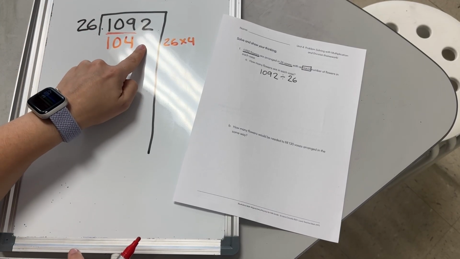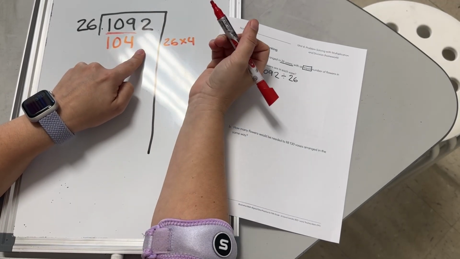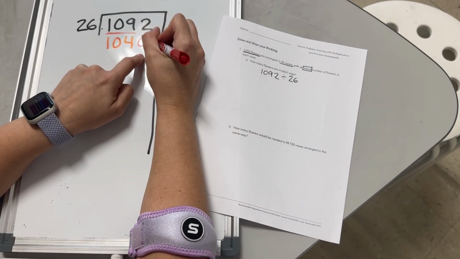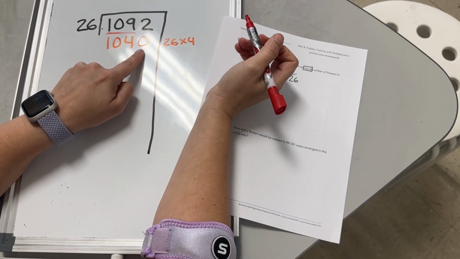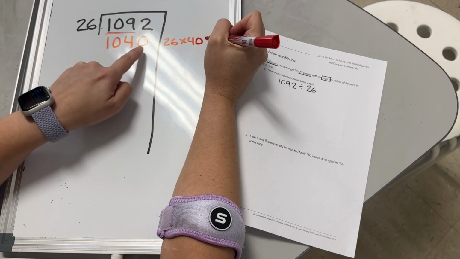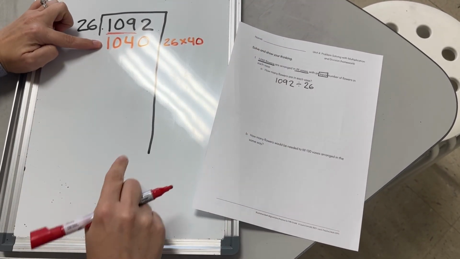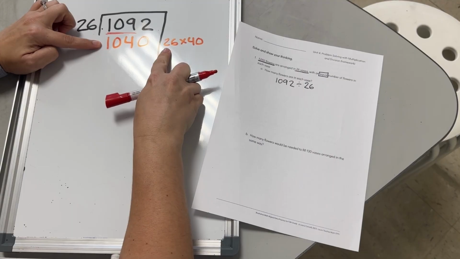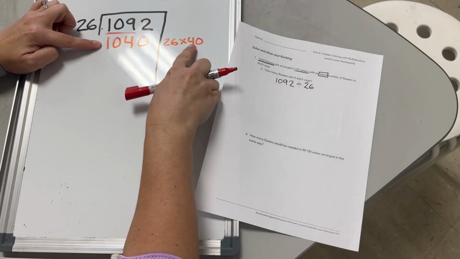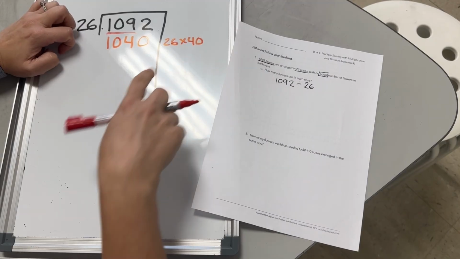But then when I do that, I can see that I have a blank space here. So I'm going to fill that blank space with a 0. And because I'm filling it with a 0 here, I'm going to be going ahead and filling it with a 0 over here. So now the number that I have down is actually representing the product of 26 and 40 instead of 26 and 4.